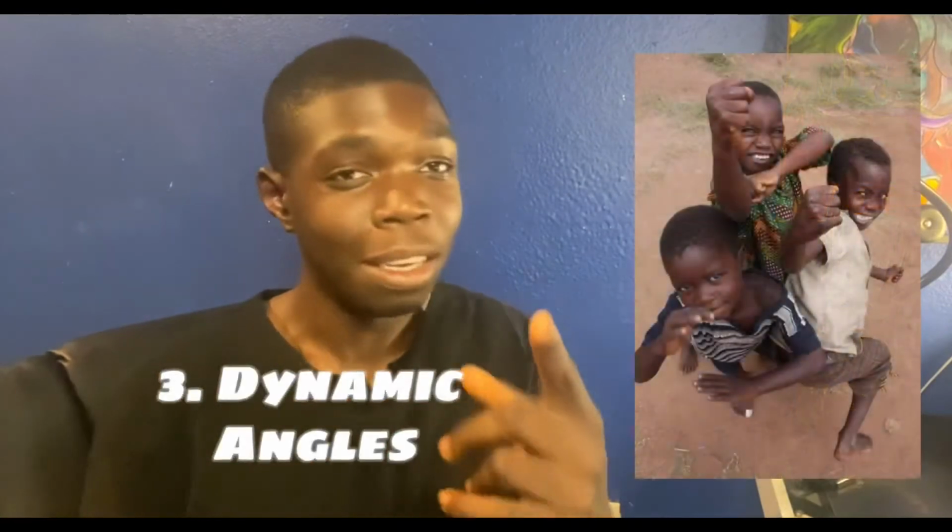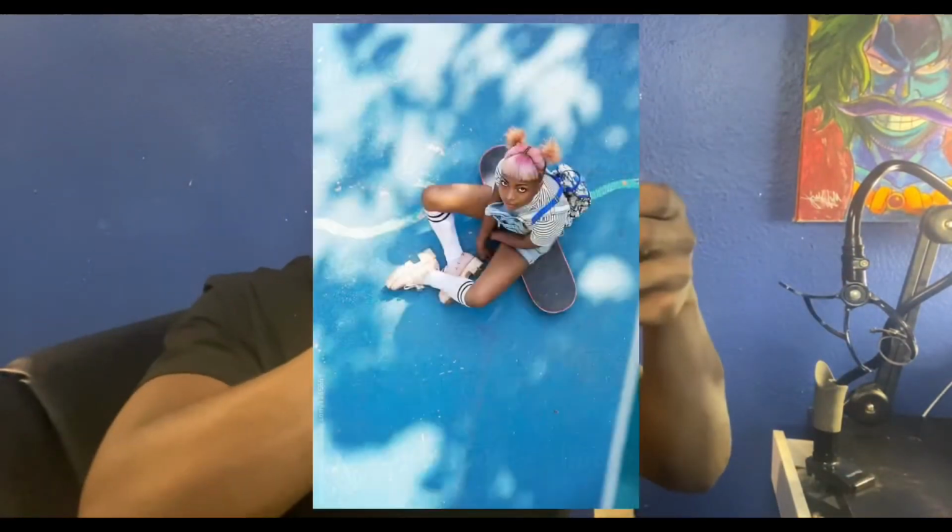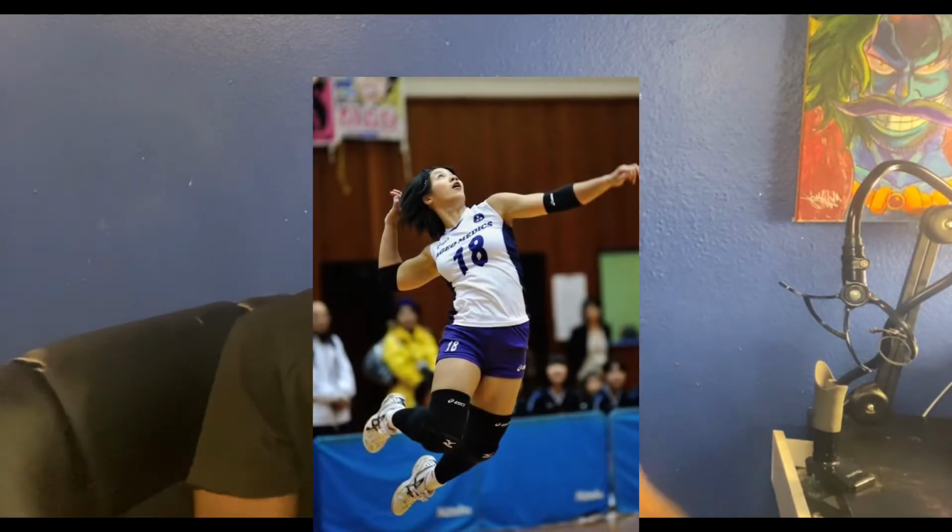Point 3. Look for dynamic angles. Images that are dynamic are shot from different angles. Like when you stand up and try to take a picture, or when you try to take a picture from down below, you gotta get those perfect Instagram photos. That's what makes your drawing dynamic in comparison to the head-on portrait view. That's not dynamic, that's very static. Dynamic poses demonstrate movement, which is always beneficial in art for storytelling.